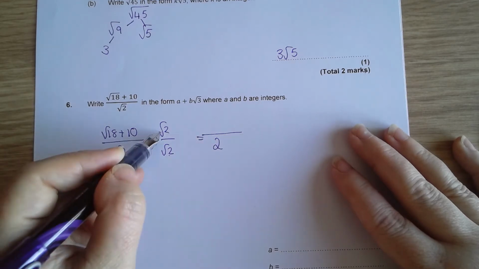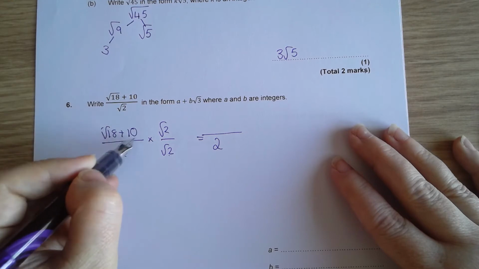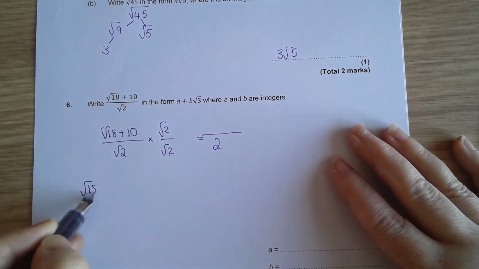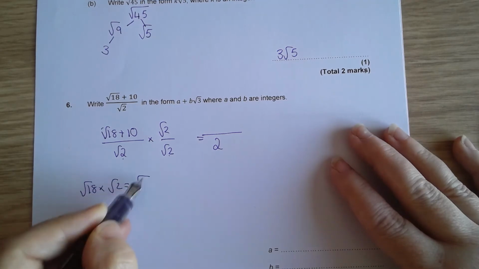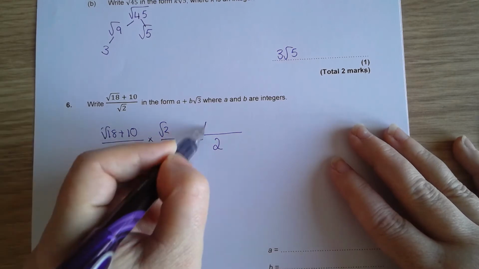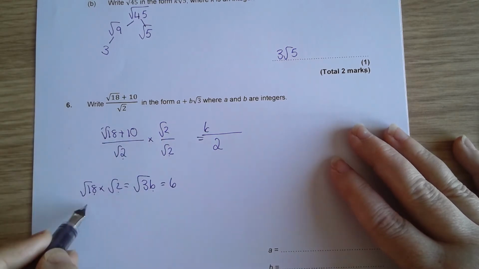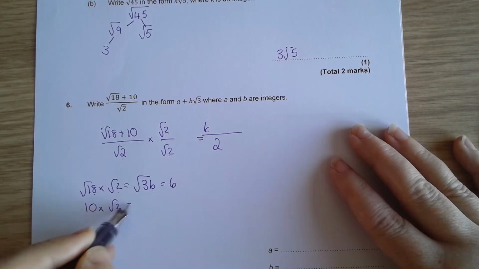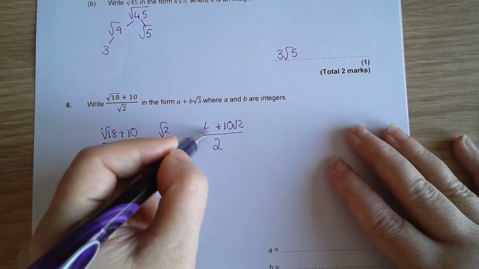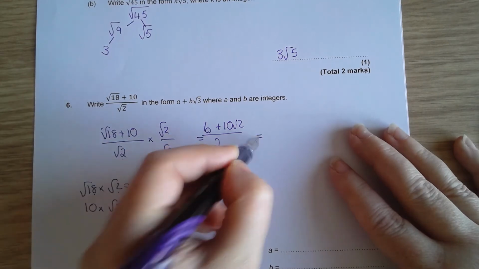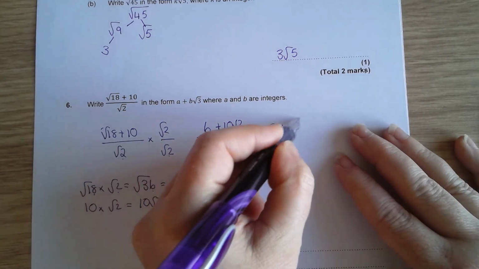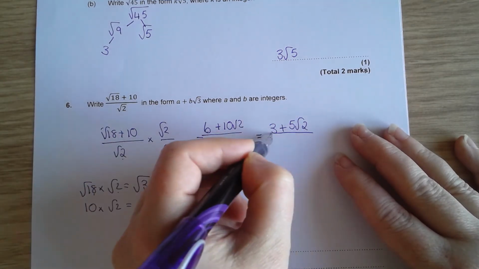Now we're going to multiply each part of the numerator by root 2. So root 18 times root 2 is root 36, because 18 times 2 is 36, and we know that is 6. Then we're going to do 10 times root 2, which is 10 root 2. All of these integers are even numbers, so we're going to simplify and divide by 2. We do not divide the surd by 2.